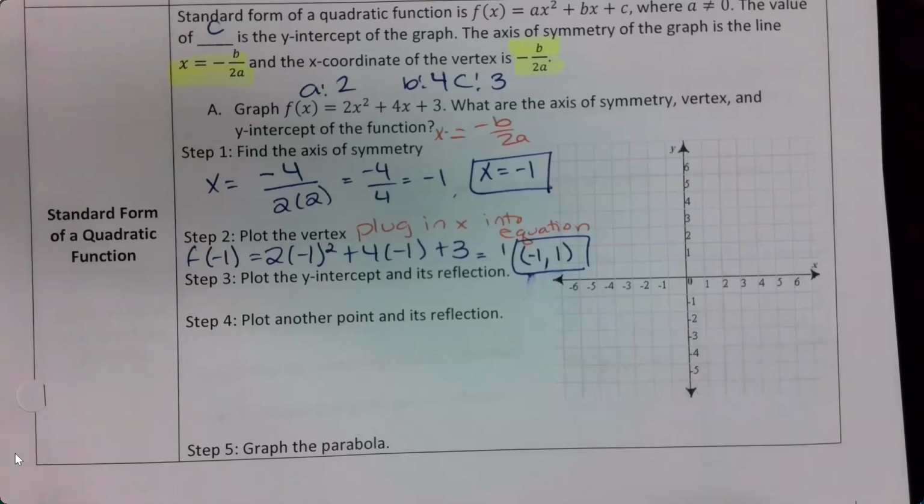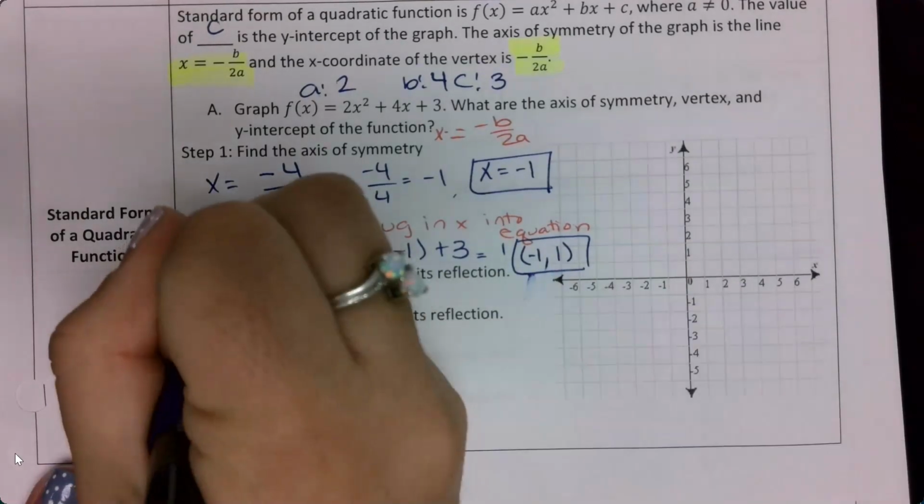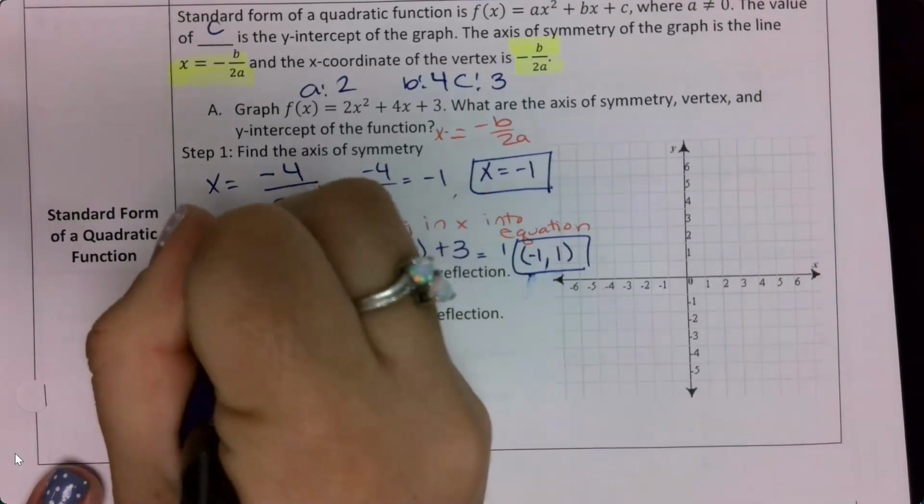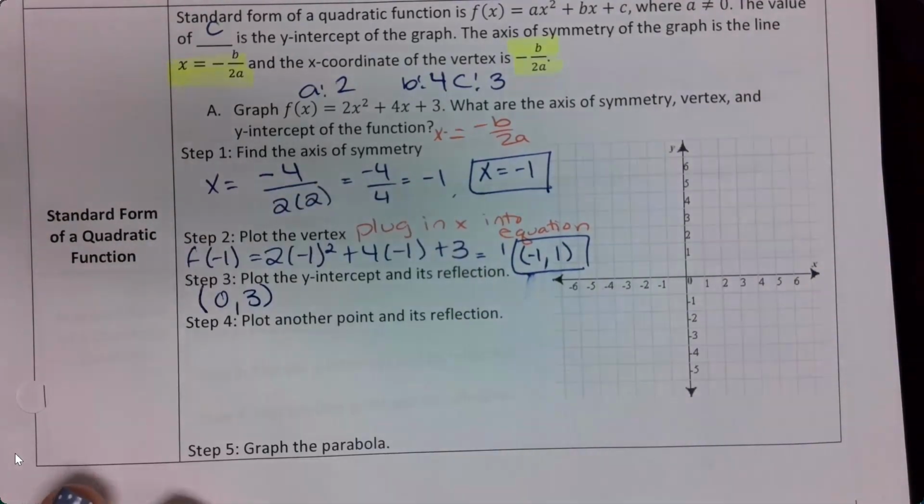Okay, what is my y-intercept? So this is a coordinate point, 0, 3.